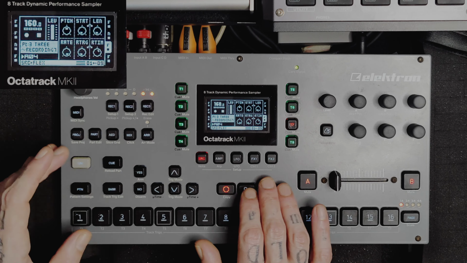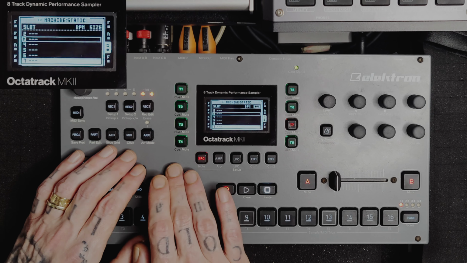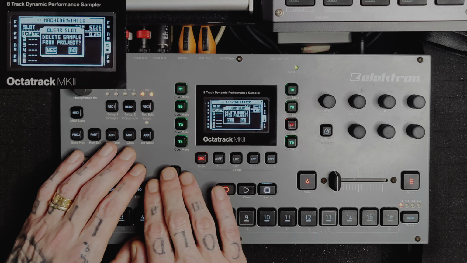Assign this sample here. Let's call this, I don't know, black. Black 1. Oh, sorry, I've assigned to a static track, but it's not what I want.